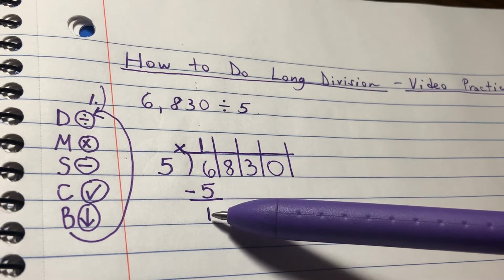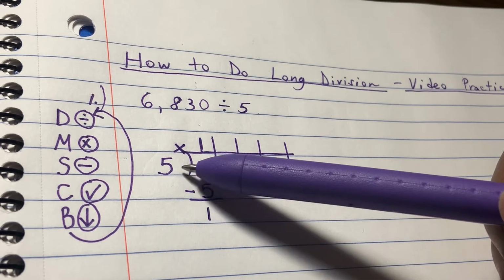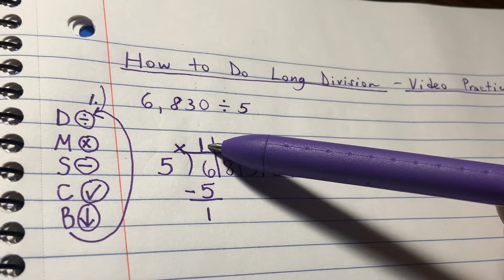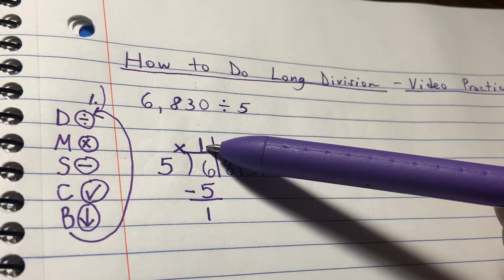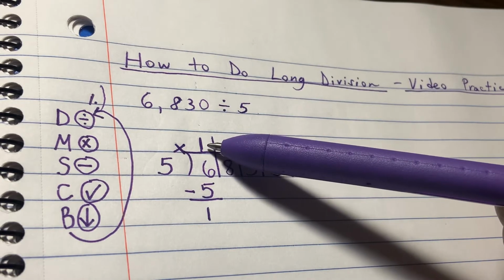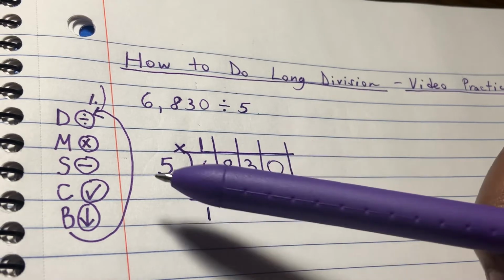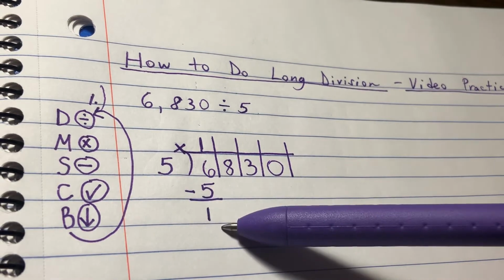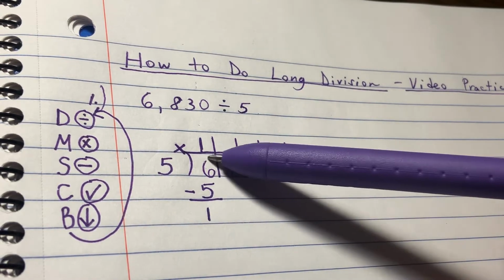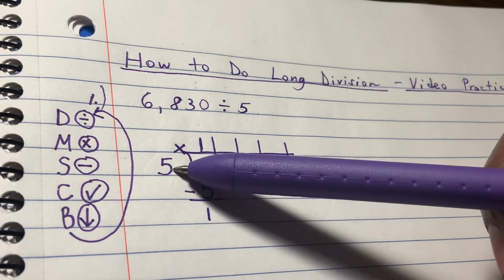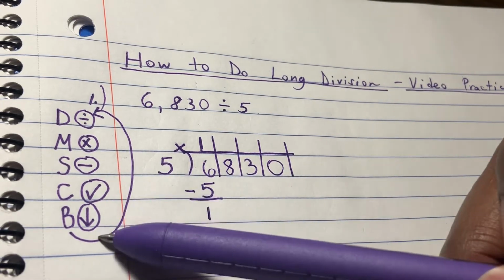But if it wasn't less than the divisor, it means that this number up here is too small. It has to be a higher number, meaning 1 is too small. It would have to be 2 or higher, right? Something higher than 1. All right, that's what the check step is all about. So please do the check step. It takes literally 2 seconds. Subtract. Is this less than this? Yes. Okay, move on.